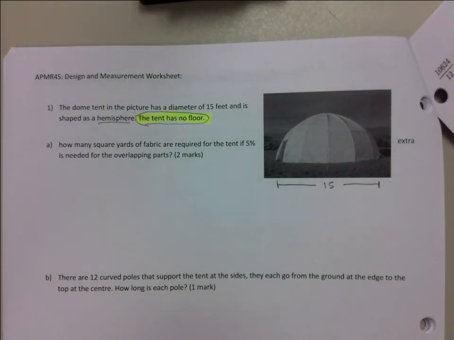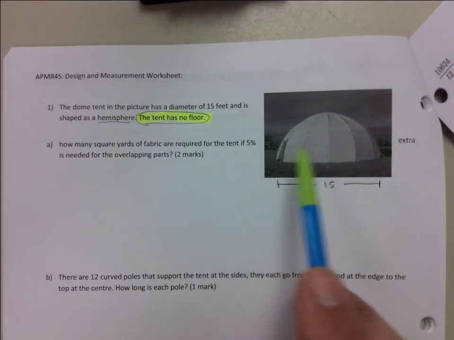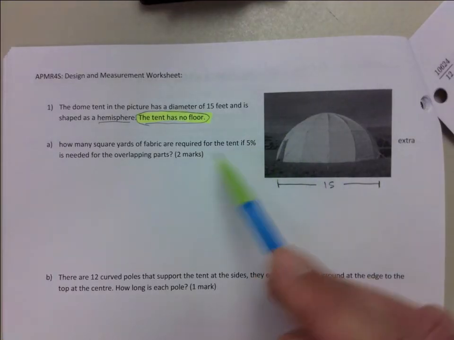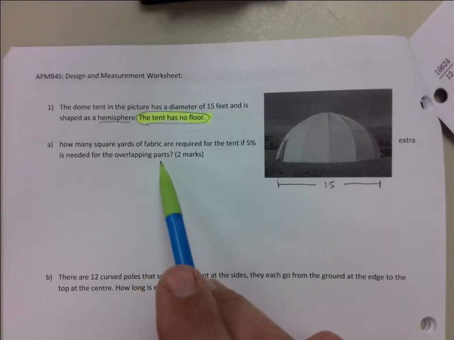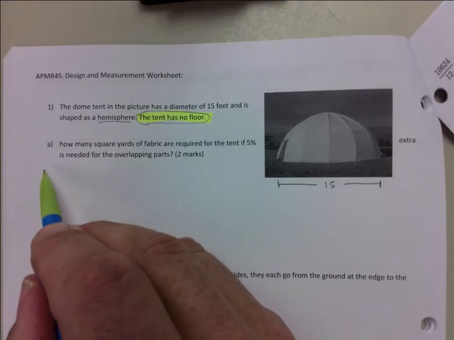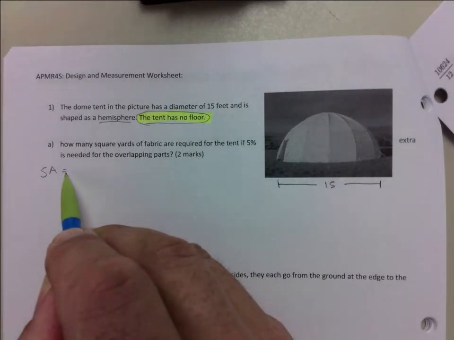How many square yards of fabric are required for the tent if 5% extra is needed for the overlapping parts? Sorry guys, that extra was supposed to go right next to the 5%. Okay, so I think most of you would know this is surface area, because we're talking fabric.